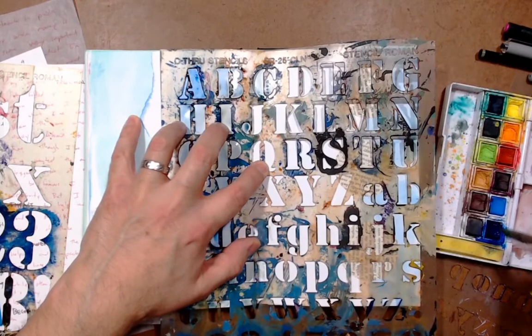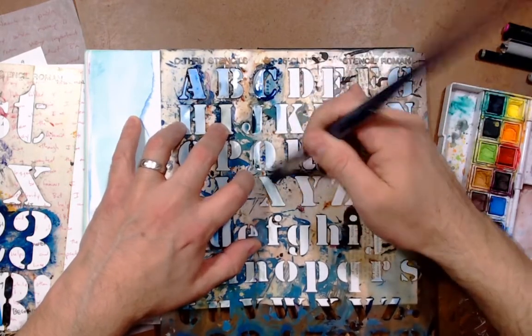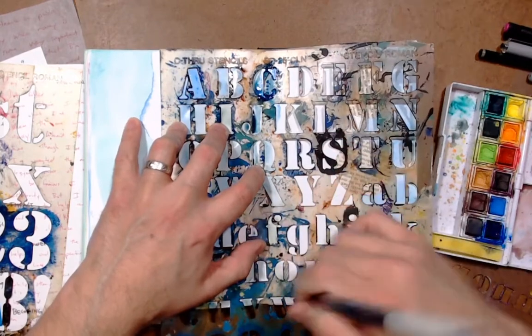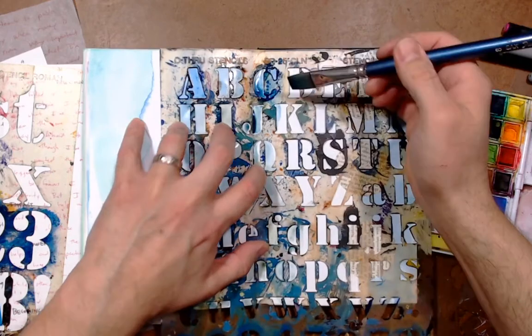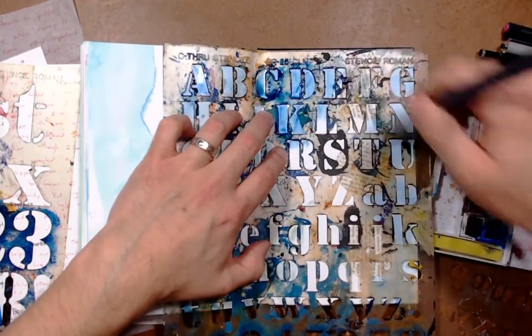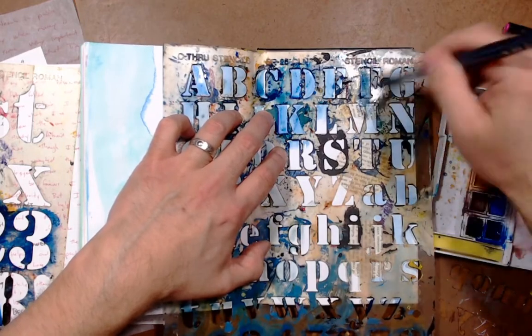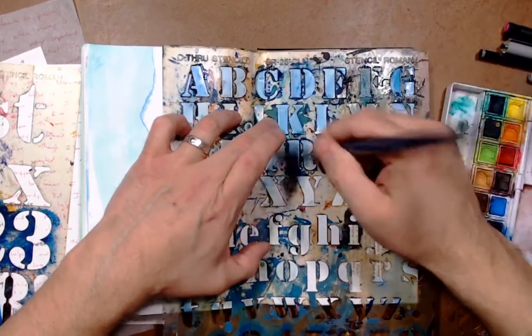I've used these stencils before with paint, so there's some green paint mixing in with this blue that I'm using, but that's always fun too. If I don't want it to bleed so much, I could use a sponge underneath there.